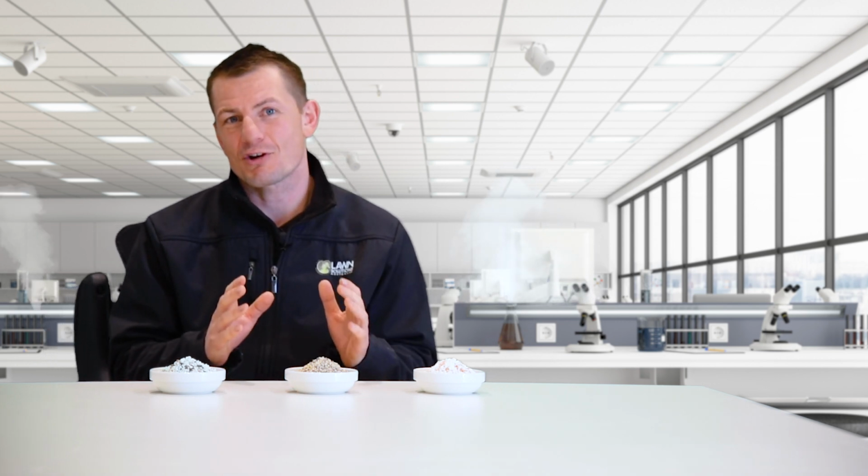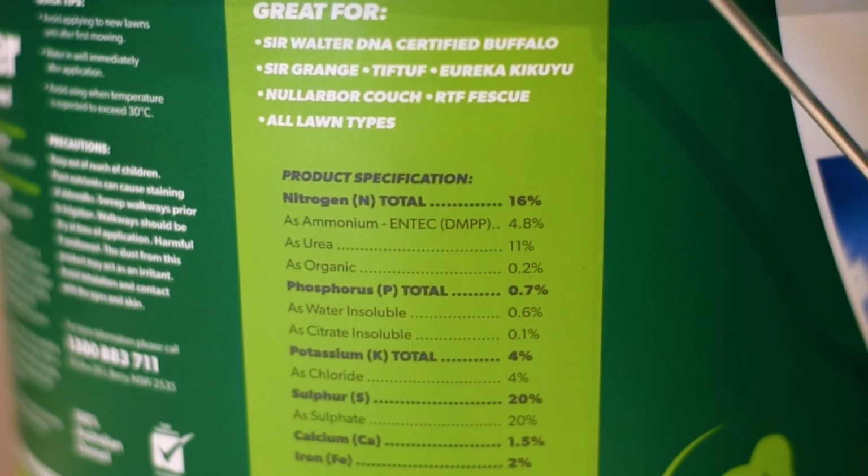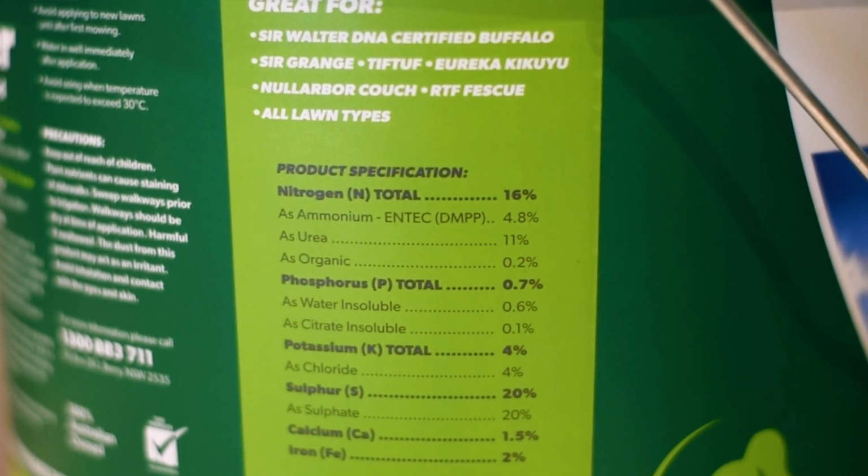The second thing to understand is what nutrients are required. The 3 numbers on the side of most fertiliser packages represent the value of the macronutrients in that fertiliser. The 3 main nutrients are nitrogen, phosphorus and potassium.